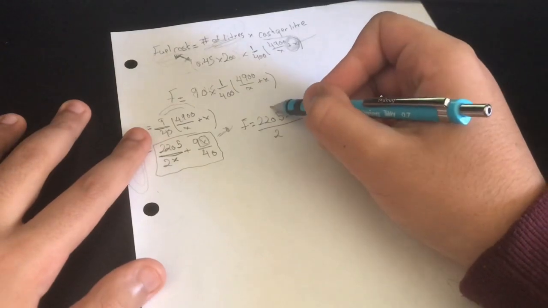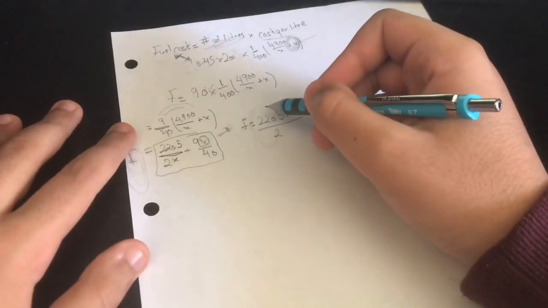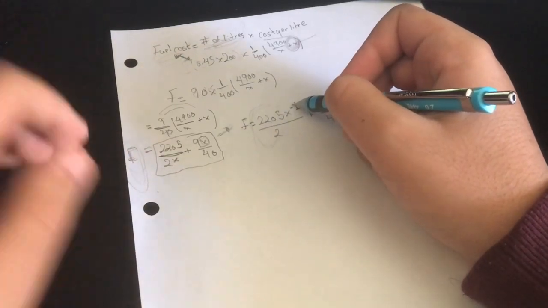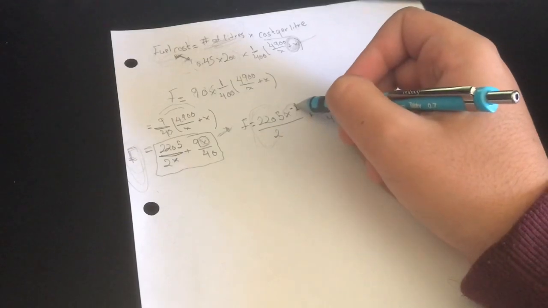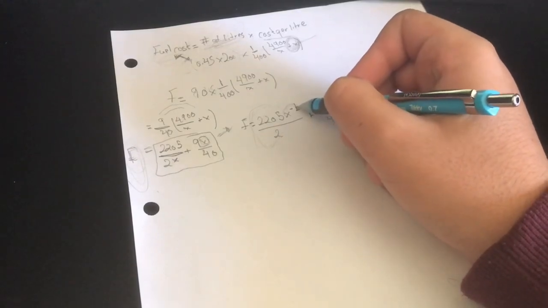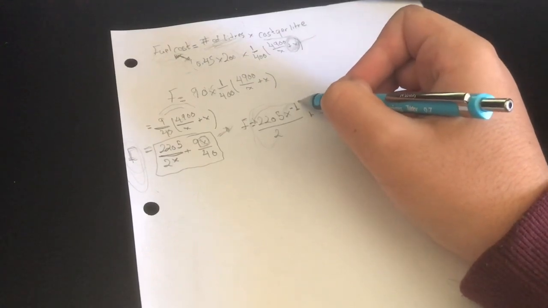From the derivative rules, when we take the derivative of a power, we move the power down, then subtract 1 from it.